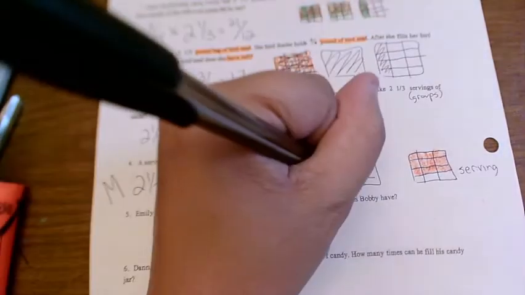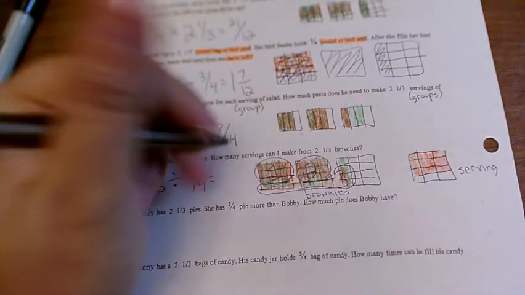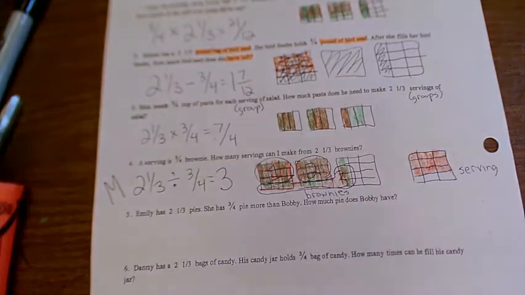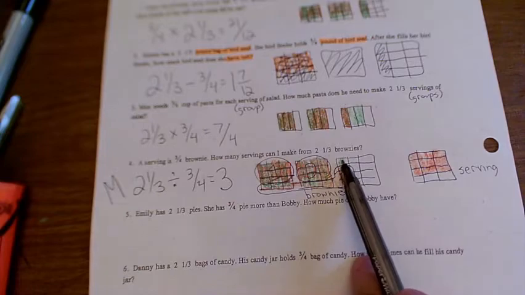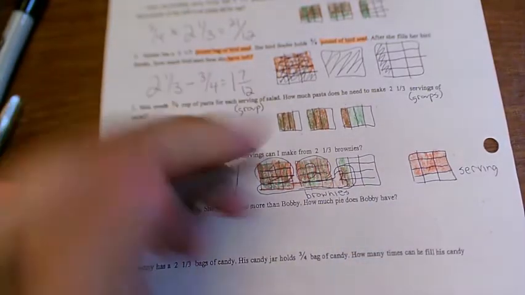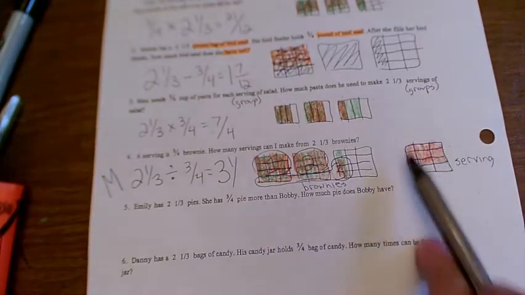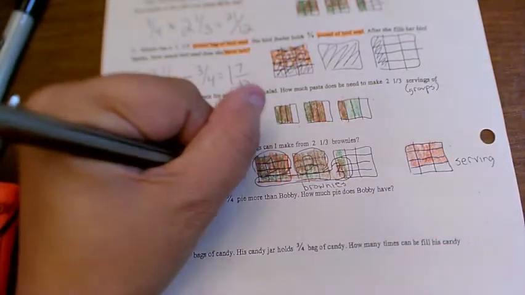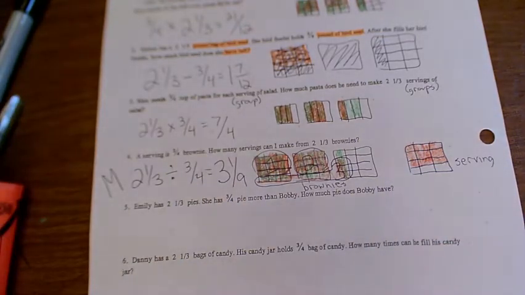So that would be serving number 3. So we have 3 full servings. And then how much of another serving? We still have this one little square left. Out of how many does it take to make another serving? It would take 9 of them. So our answer for this one should be 3 1/9.